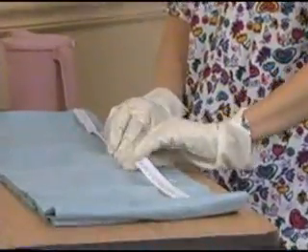If you meet resistance or suspect a catheter fracture at any time during the removal procedure, notify the patient's doctor immediately.